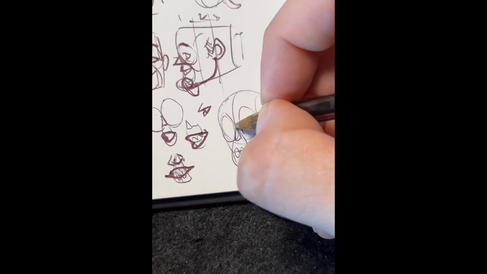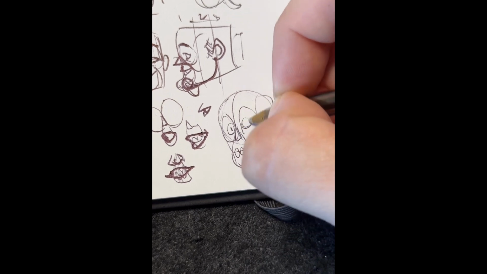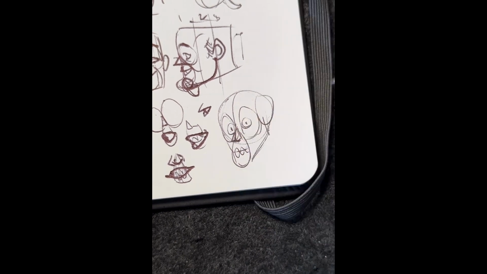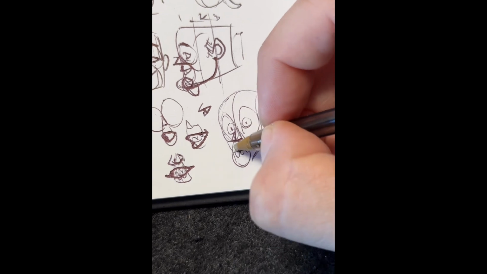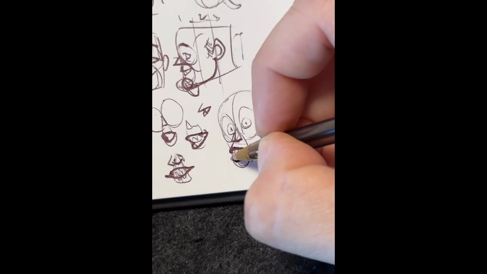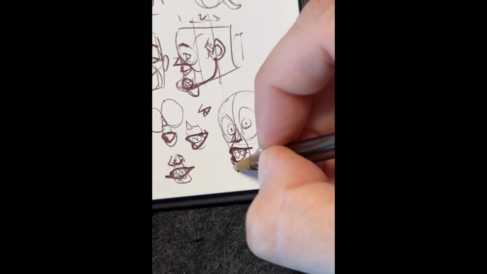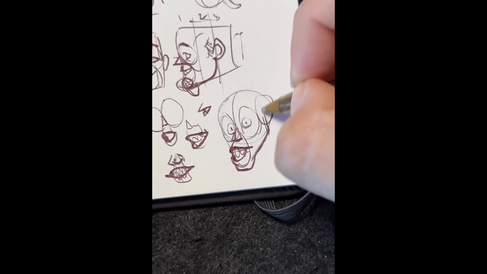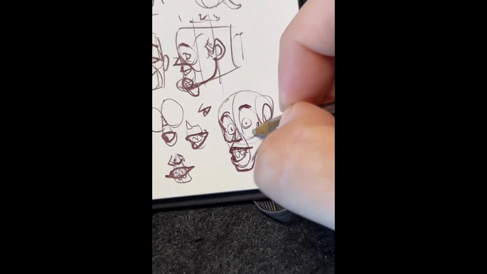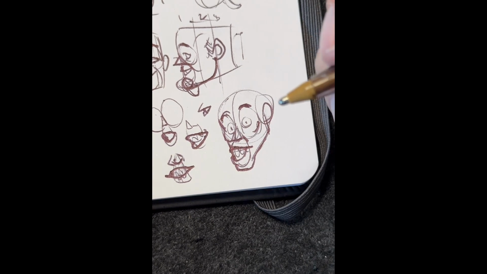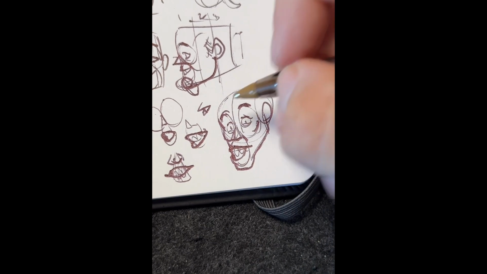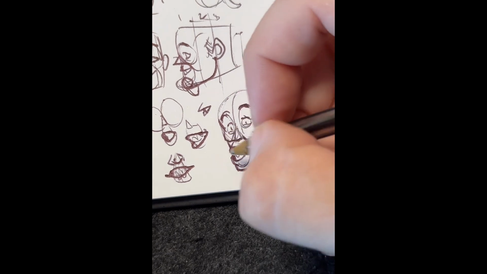So now, if I added basic elements like eyeballs, a nose, top, bottom, boop, and then I start adding things like a mouth, wrapping around my teeth, I start getting some personality to my dude. See what I mean?